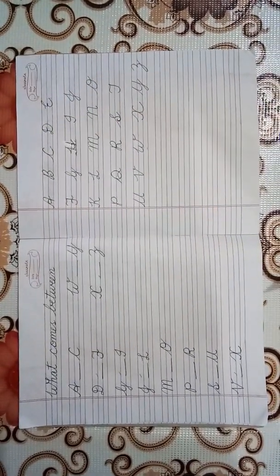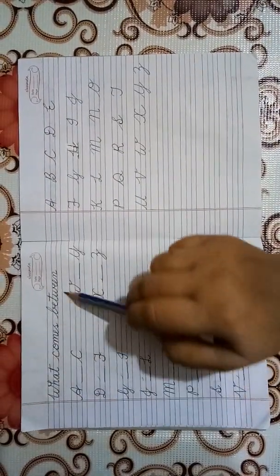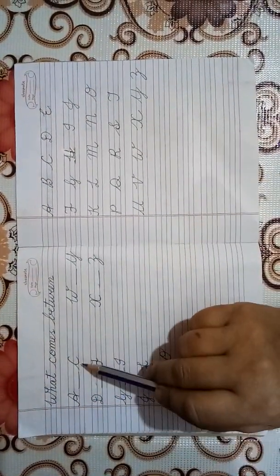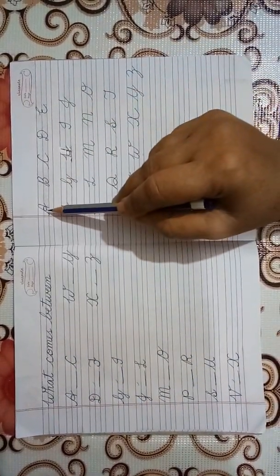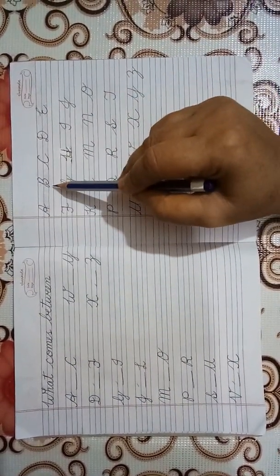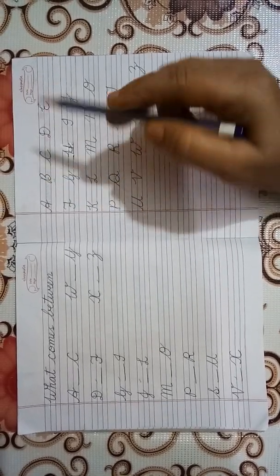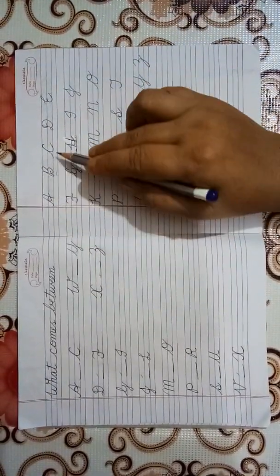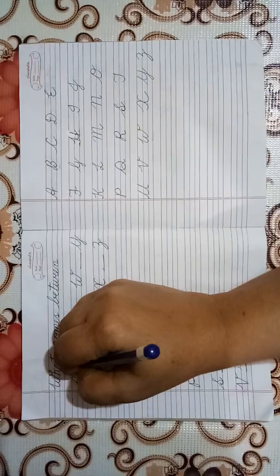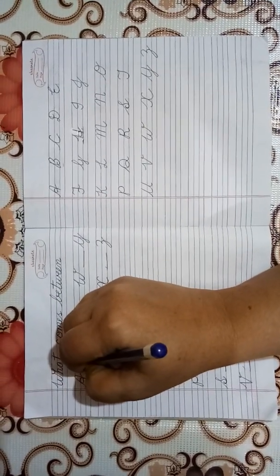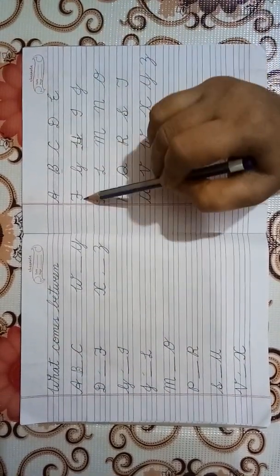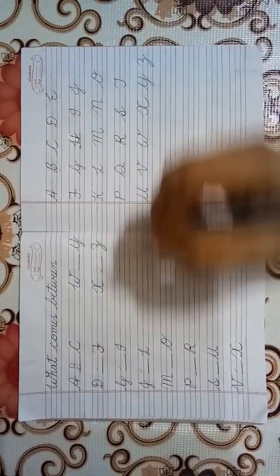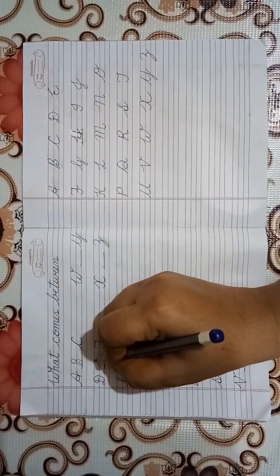Now we start writing. What comes between A and C? So let's see here. What comes between A and C? B comes between A and C. So we write B over here. What comes between D and F? Between D and F comes E. So we write E.